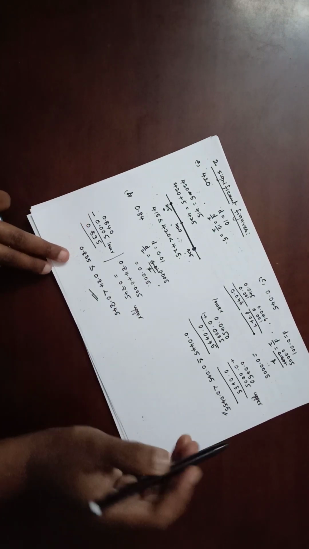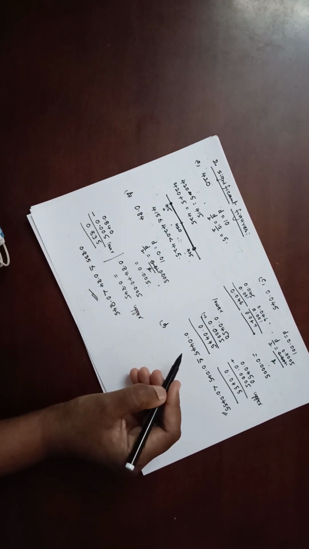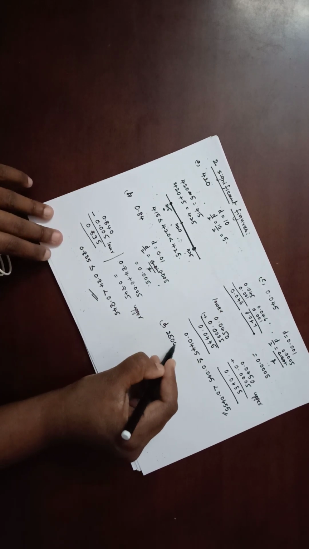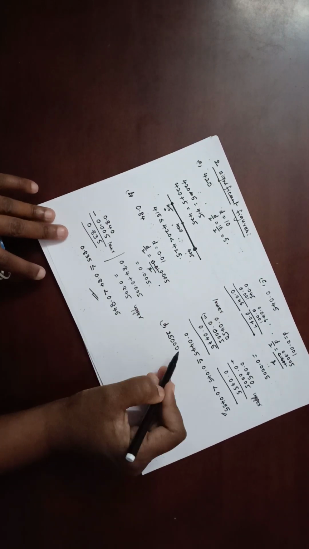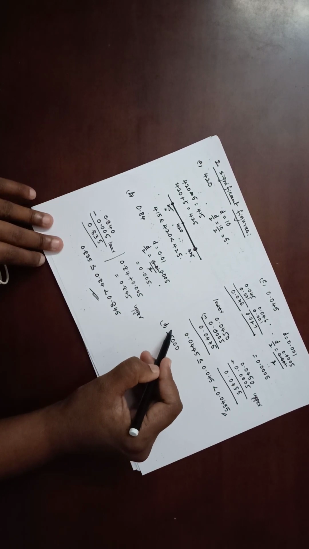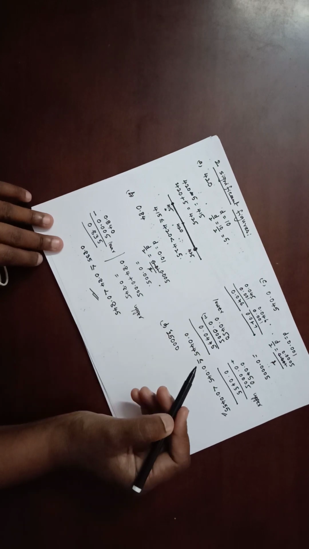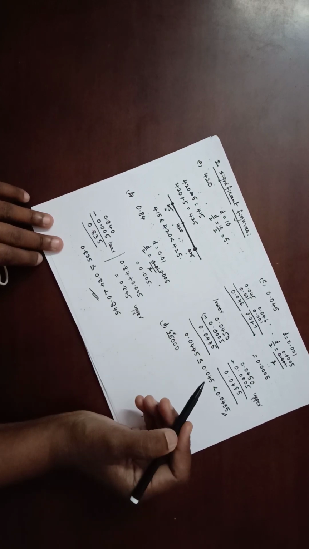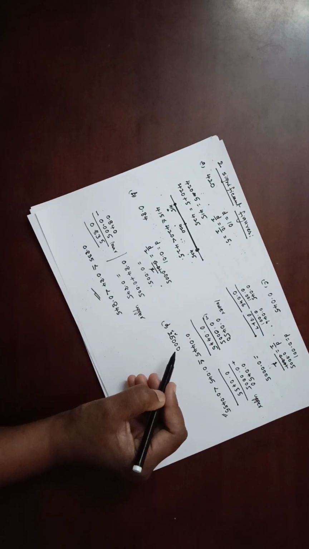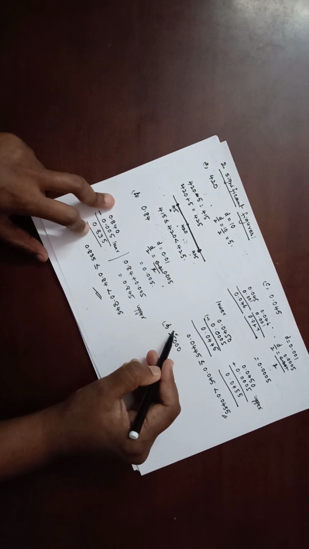Okay, so this is one more example. I am taking a bigger number, 25,000, correct to 2 significant figures. What is the significant figure here? This is the 10,000's place, significant here. Next significant is this. So this is significant, this is significant. These are all zeros.